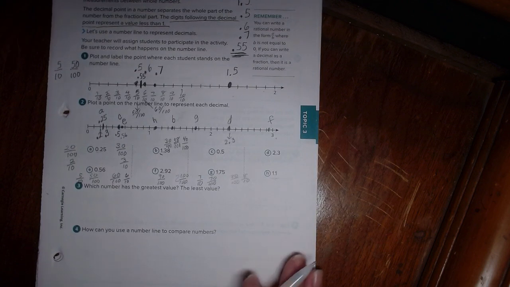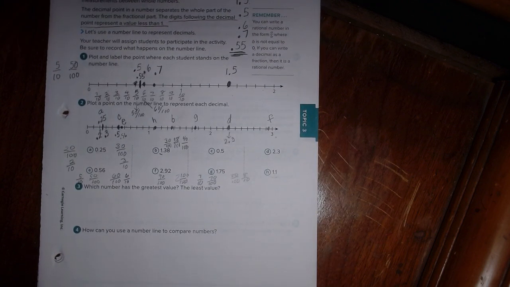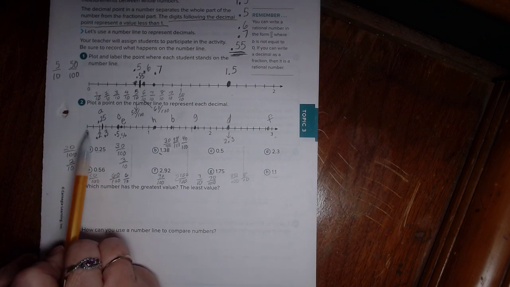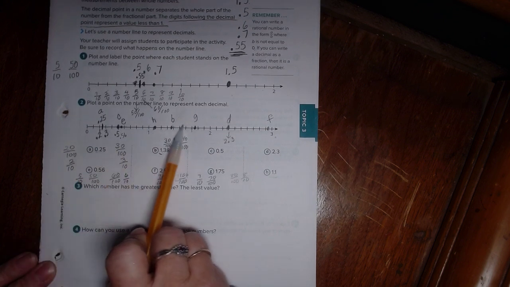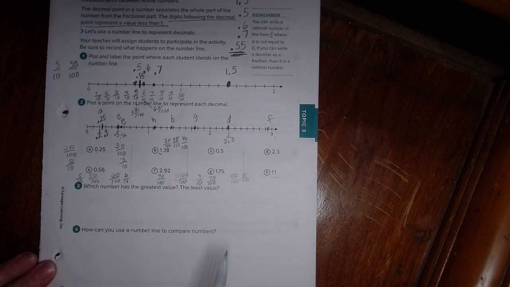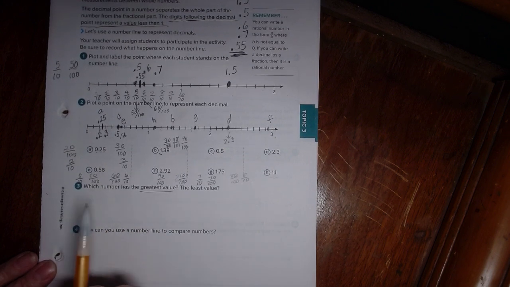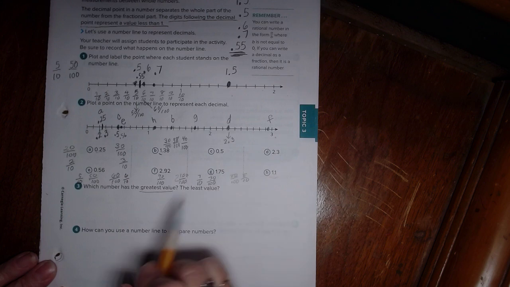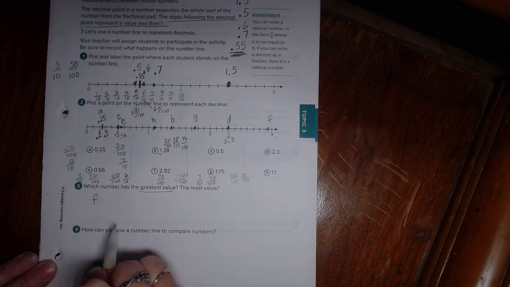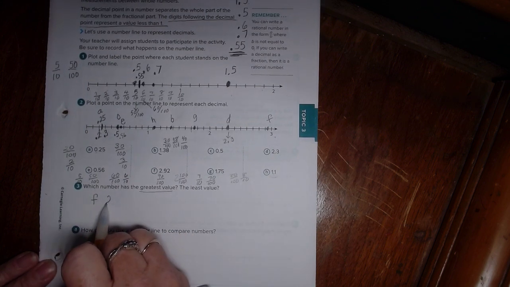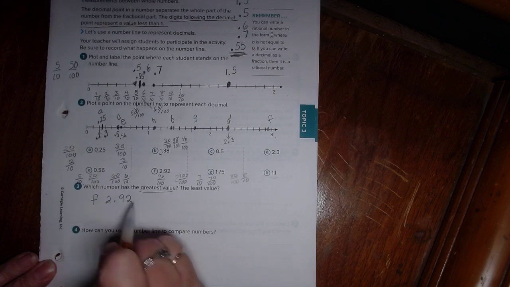Okay, number 3 says, which one has the greatest value and which one has the least? So which number is the biggest? Remember, on a number line, as you move to the right, numbers get what? Right, larger. So the greatest value is going to be the number that's all the way to the right, which in this case is letter F, which is 2 92/100.